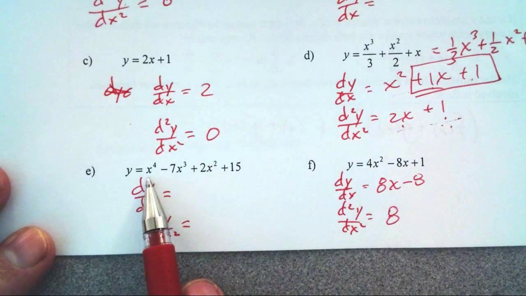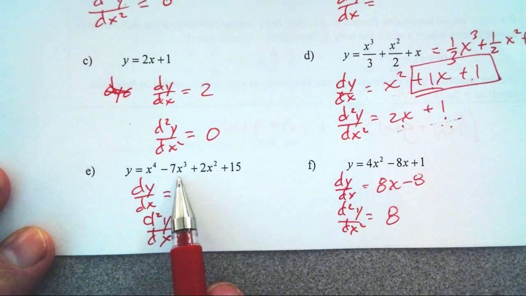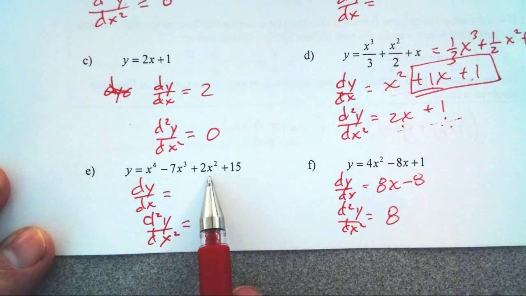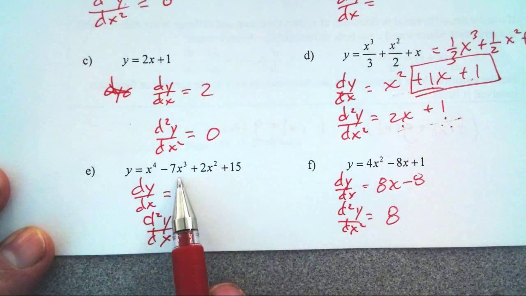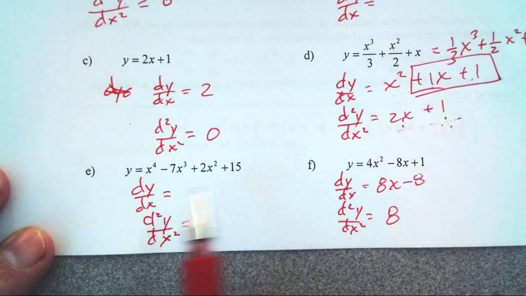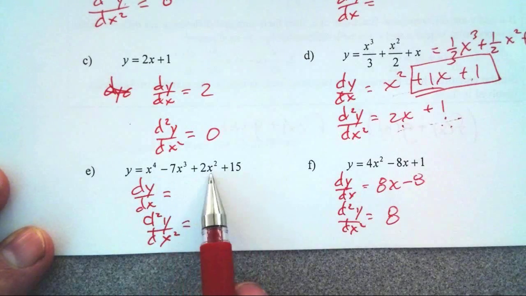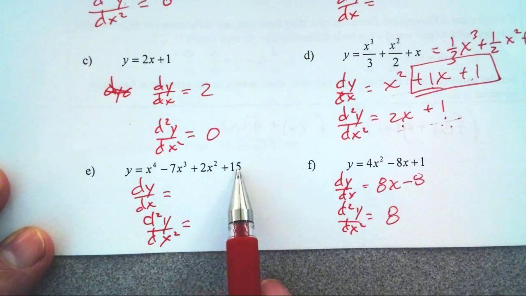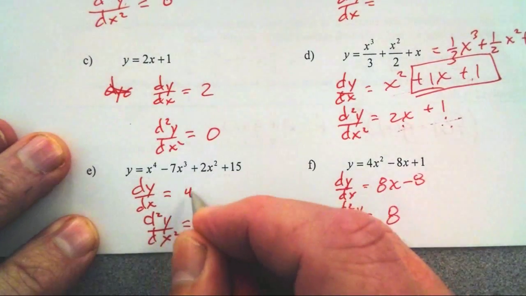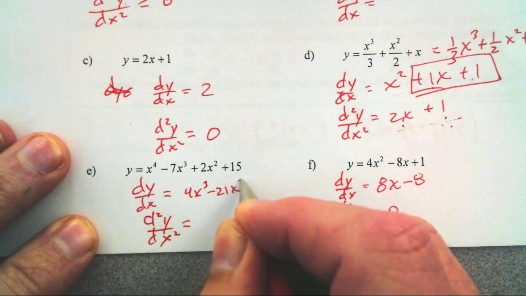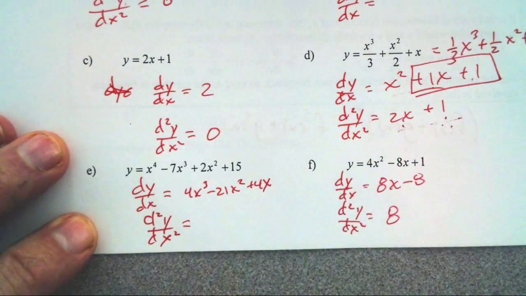Limit is (x plus h) to the fourth minus 7 times (x plus h) to the third plus 2 times (x plus h) to the second plus 15, minus parentheses, x to the fourth minus 7x to the third plus 2x squared plus 15. Super duper foil, distribute, distribute negatives, combine, cancel your h, or just say it's 4x cubed minus 21x squared plus 4x. This is Independence Day. Fingers.